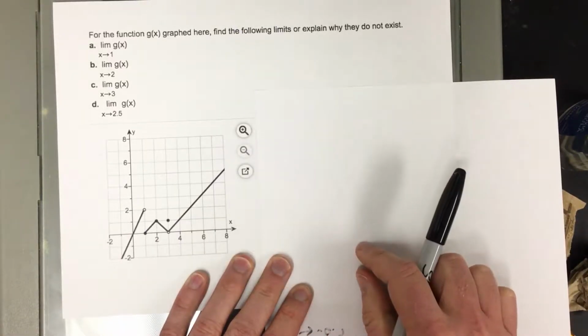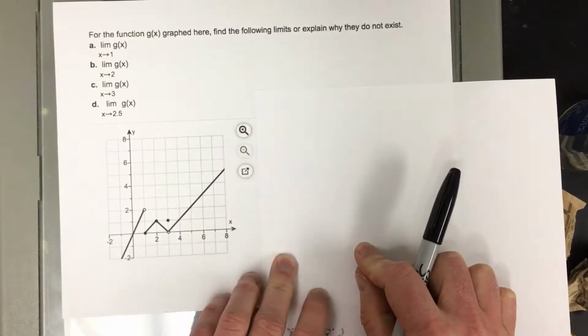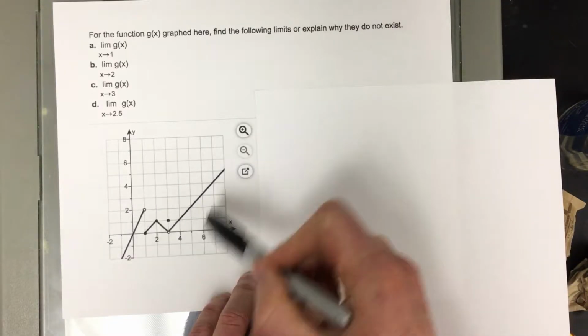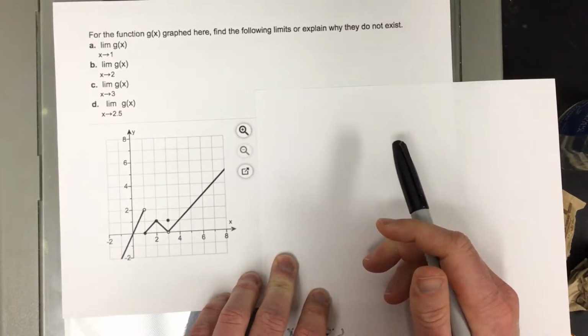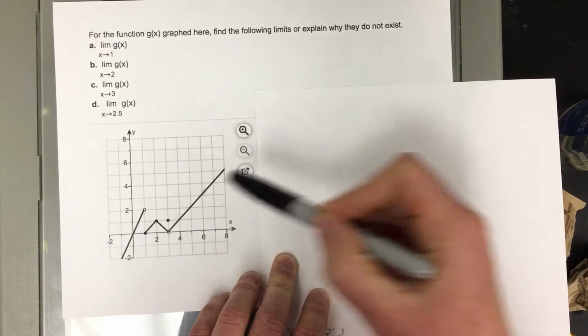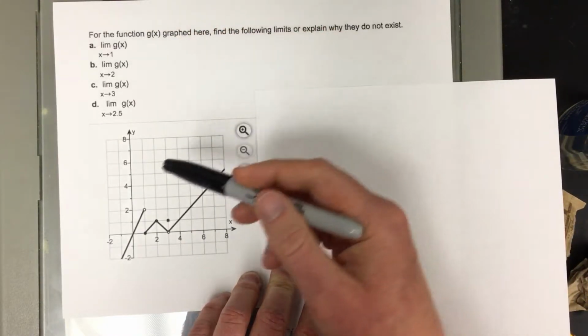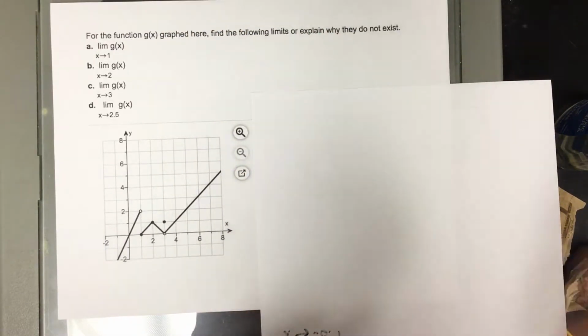Hey everyone, here's another example from section 2.2. This is another function where we have a piecewise function and they're asking us for different limits. So let's look at the limit as x approaches 1.